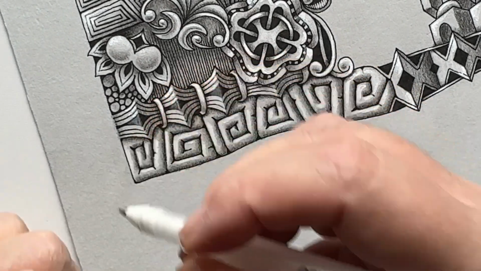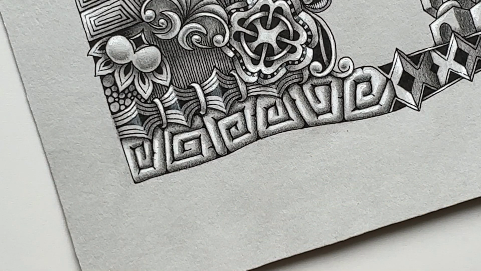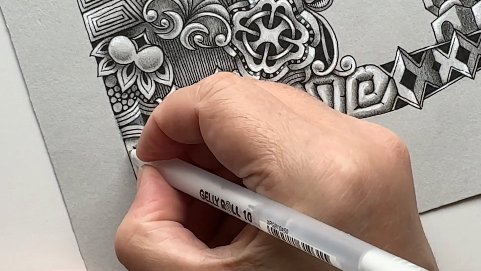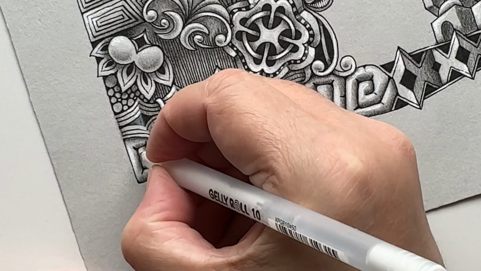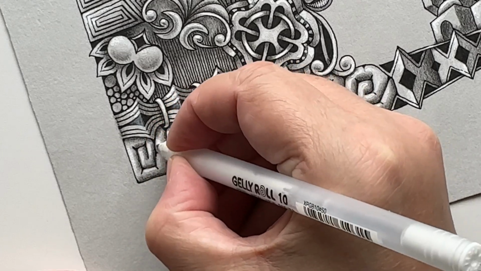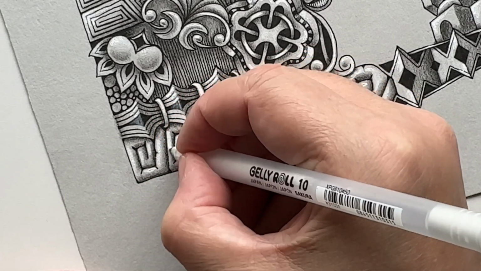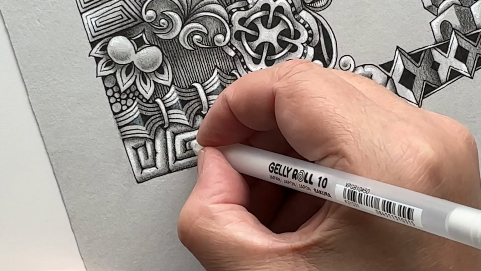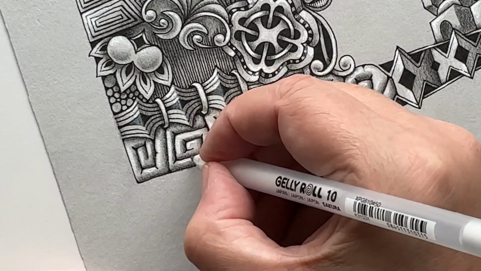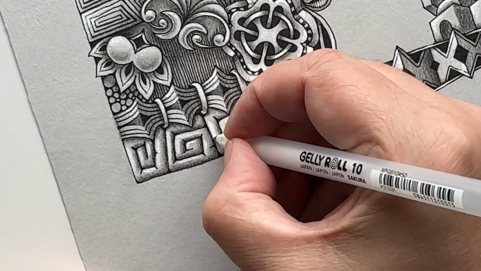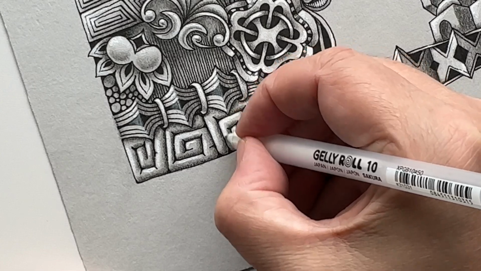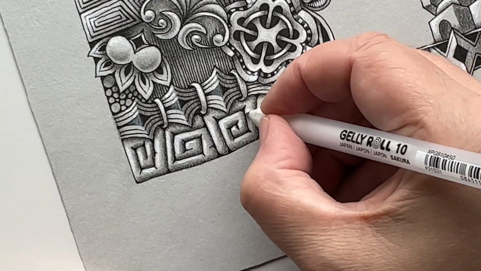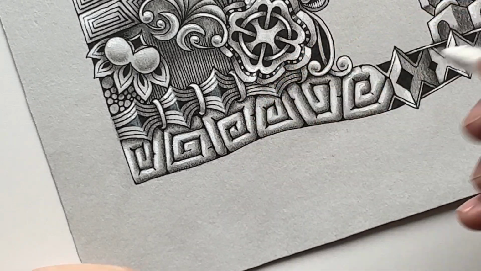And finally, okay, I grabbed the 05 again. I'm not sure even what is it doing here because I'm not using it. And I want to add some almost like smudges of this very bright white gel pen to enhance these highlights.